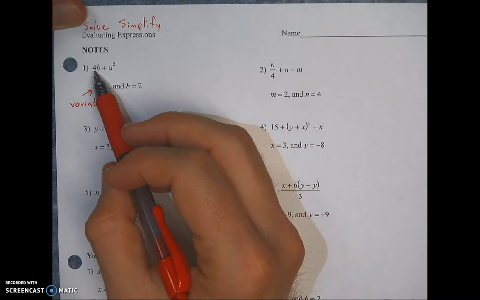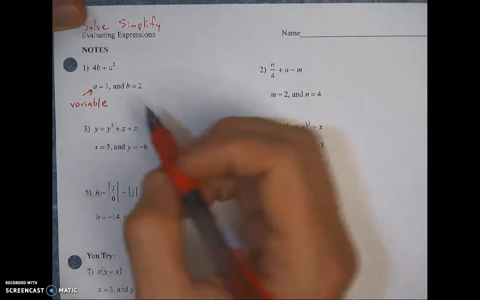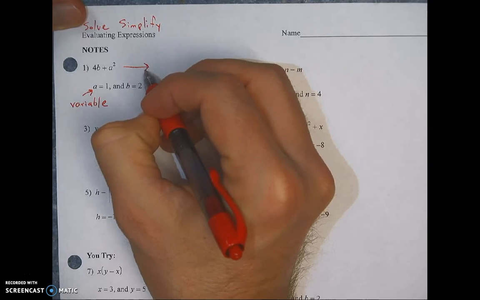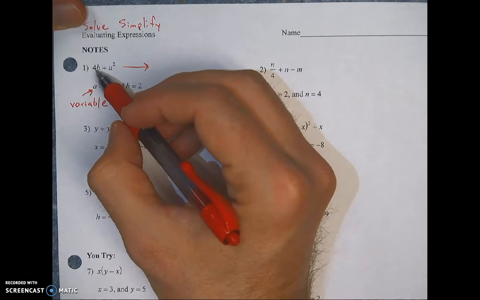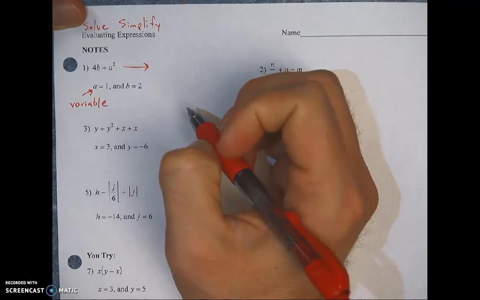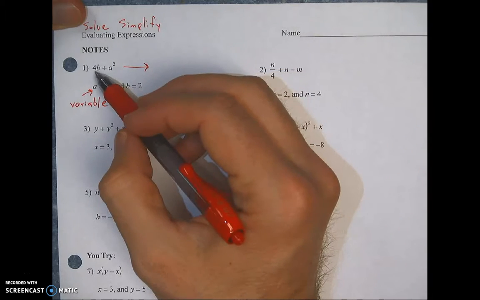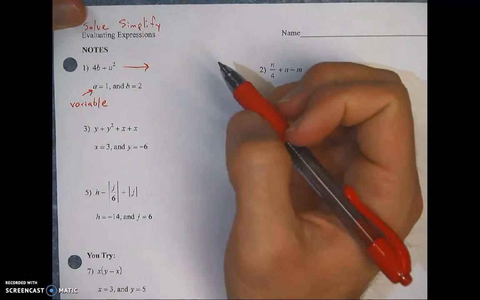Now, we need to know what this means in order to plug in. So I'm going to take this and I'm going to rewrite it over here. So I've got 4b, and instead of writing 4b, I need to replace the b with a 2. So the most common mistake when people first start doing these is they think, okay, well, this is 42. But it's not 42.